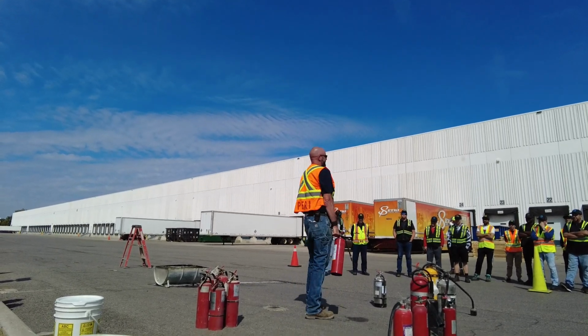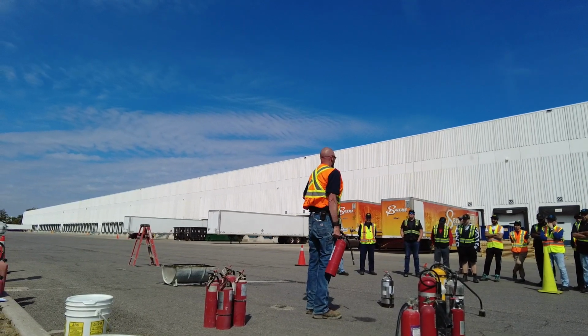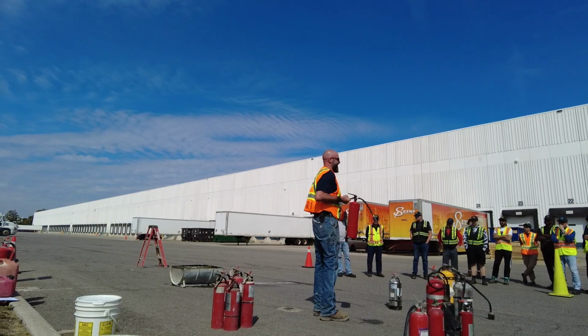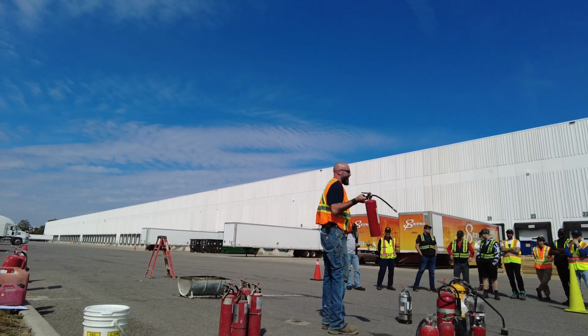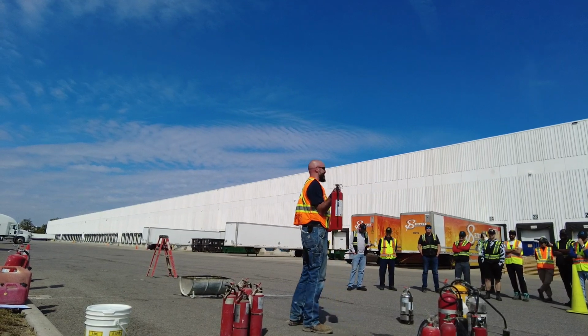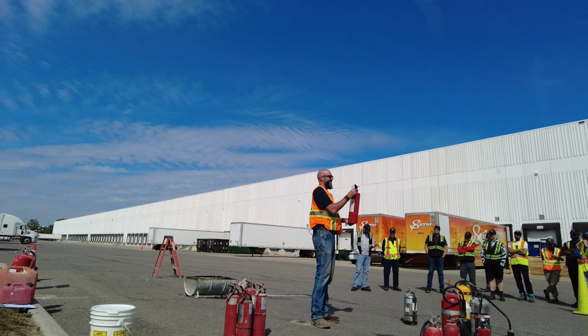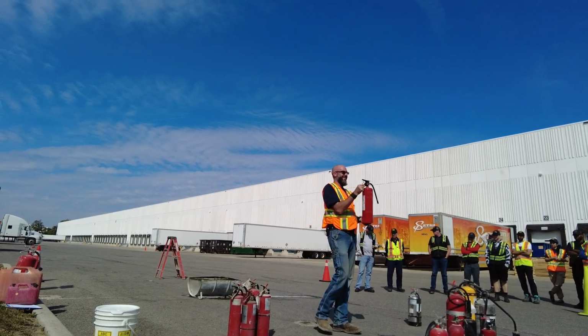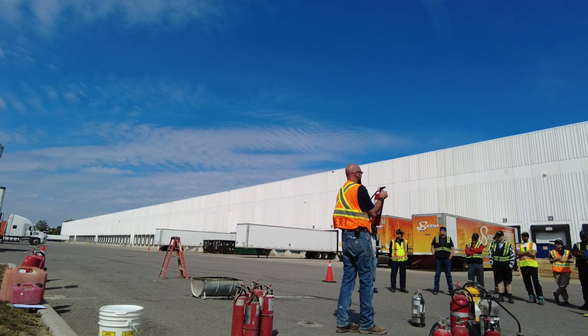Actually, step one is recognizing we've got a fire, and if it's too big, we're already running out of the building. Step two is deciding I can deal with this, or I need to use the extinguisher to get myself out of the building. We're going to grab the extinguisher by the bottom handle. It's called the carry handle. Can anyone guess what we do with it? Yes, I make it this simple.